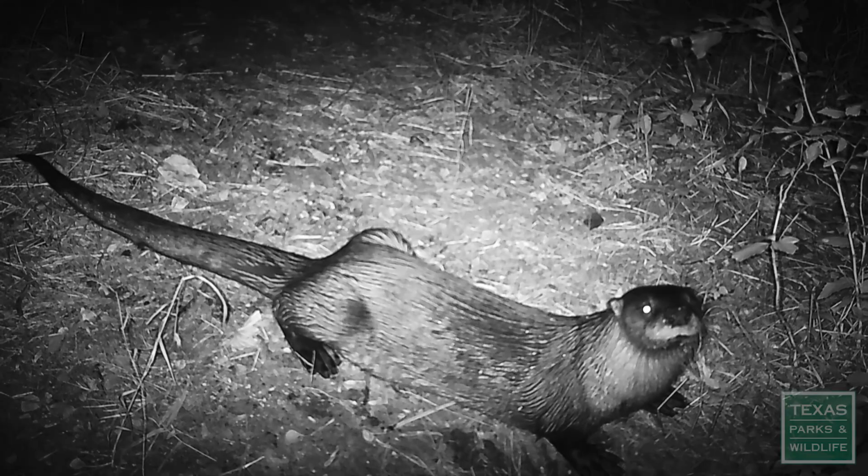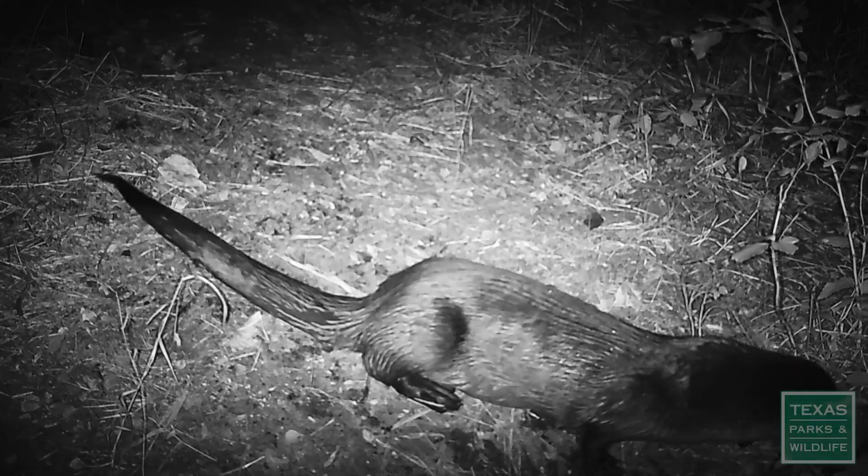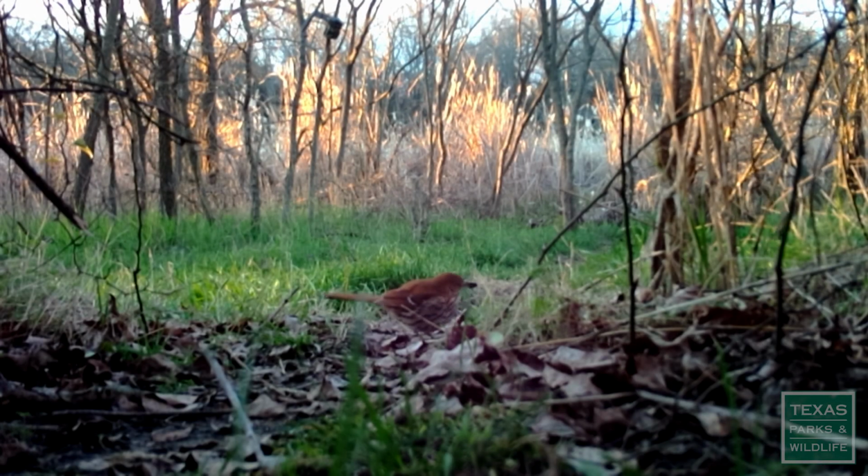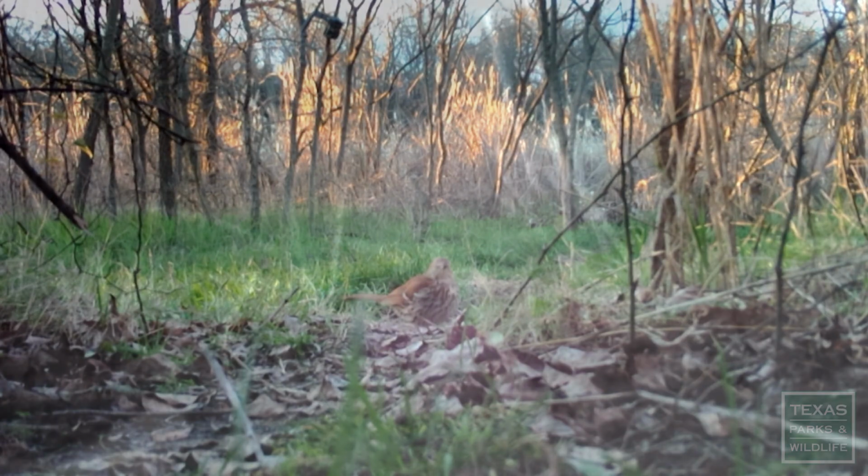With that study, we actually started capturing video of otters, because otters really weren't known to be within this area. The very first clip we ever got was just this otter that walked up and just looked at the camera and then just turned around and walked away. We enjoy putting out the cameras because we actually get to see all these animals and what they're doing in their natural environment.